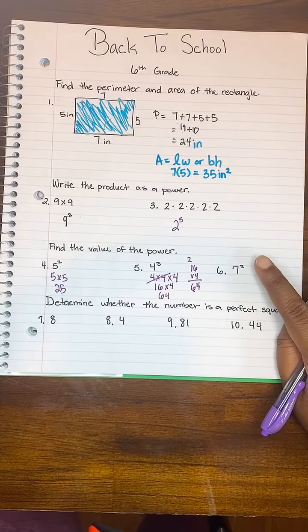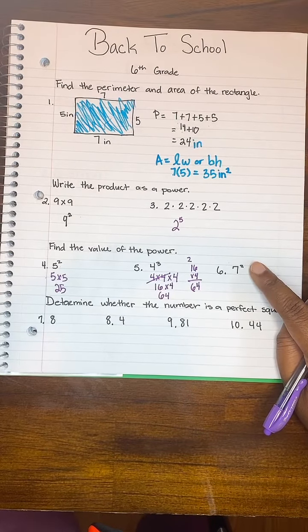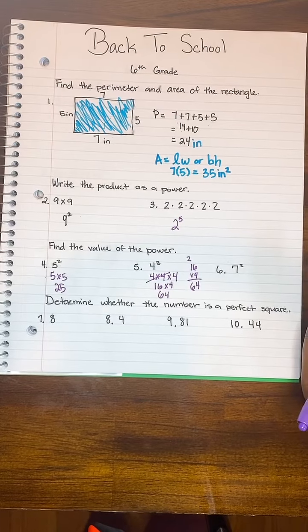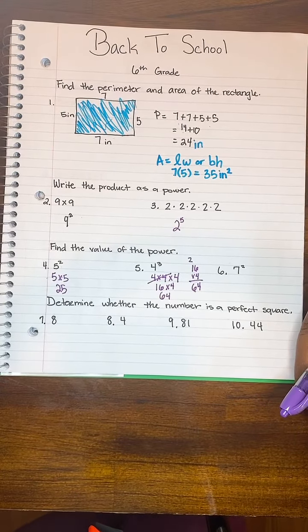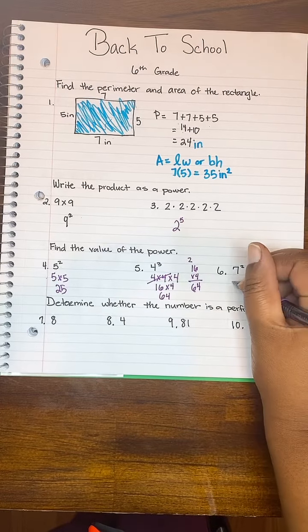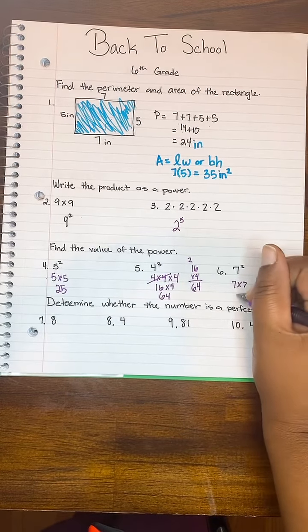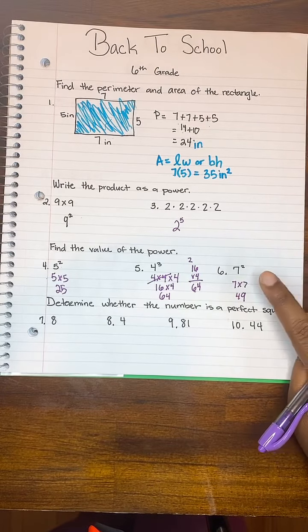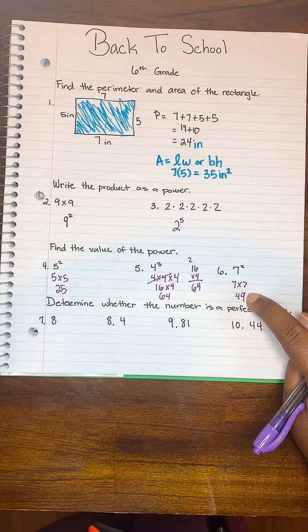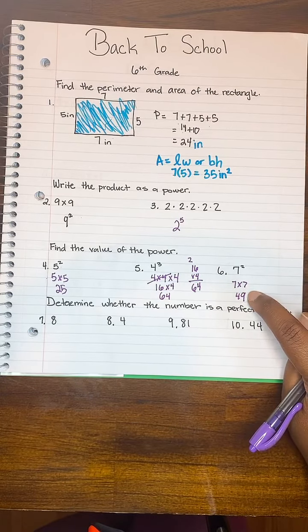What is 7 squared? Thank you, Un, for the rose. 7 times 7. Good. MM said 7 times 7, which is 49. Excellent. This 49, you guys, is called a perfect square.